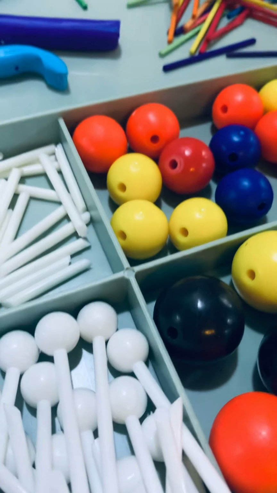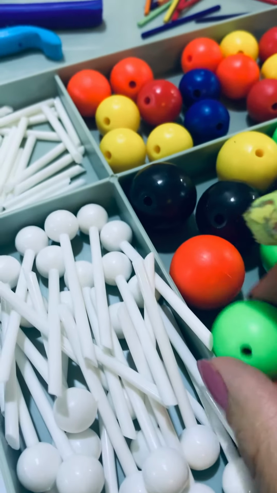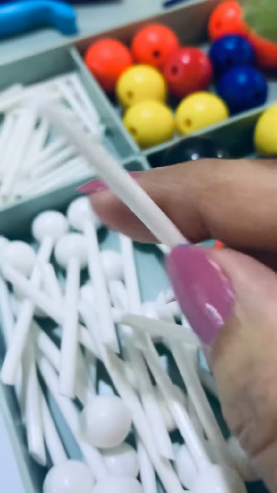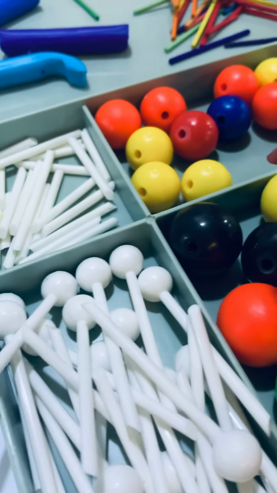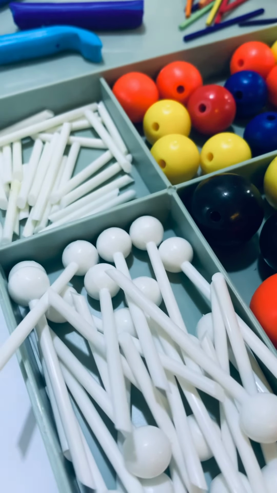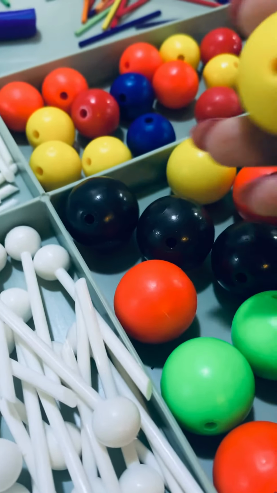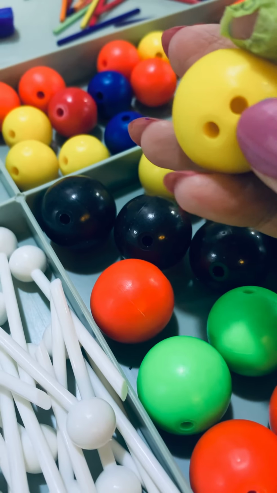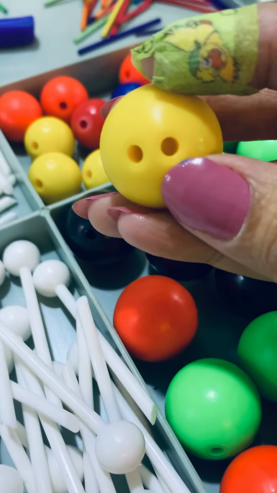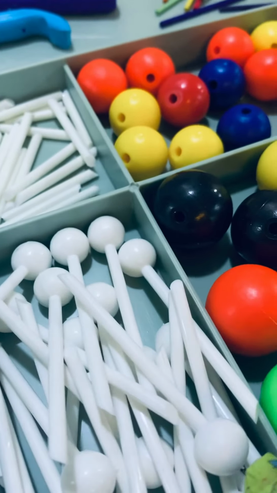To model the carbon dioxide, you need these models here. As you can see, it's in your student book as well. We called it the balls and sticks. The sticks represent the chemical bonds, and the balls represent the atoms. Sometimes an element could form a single bond, as you can see here, and sometimes they form a double bond. As you can see here, there are two holes, so you can form two chemical bonds from this one here.